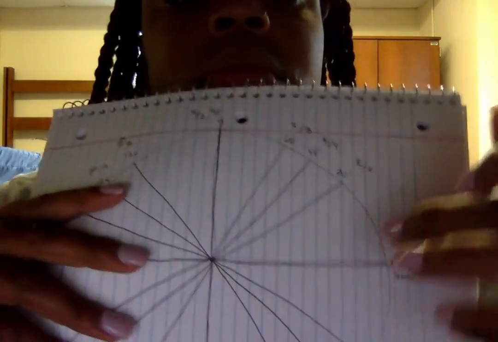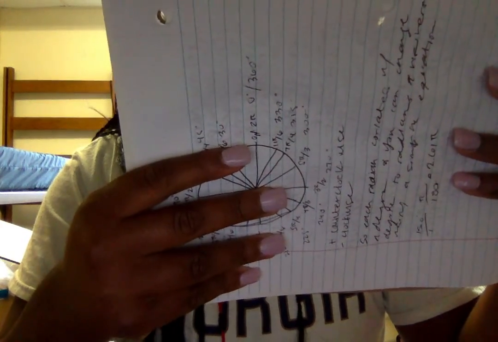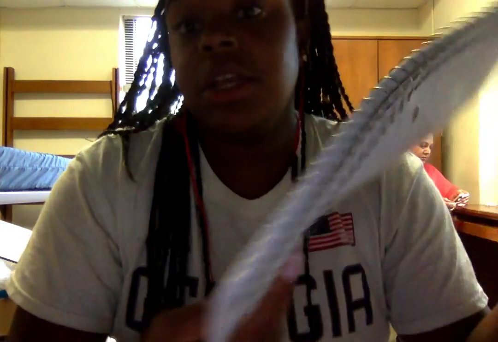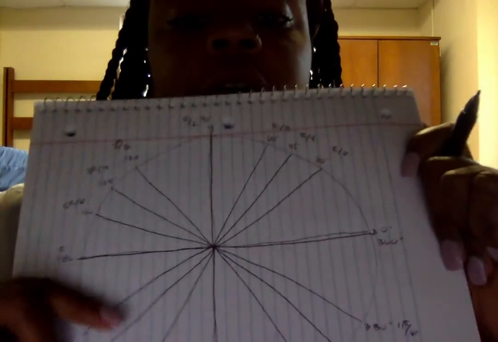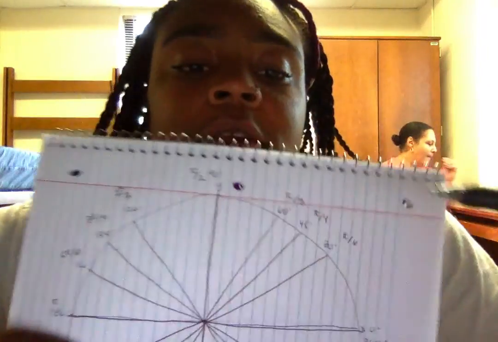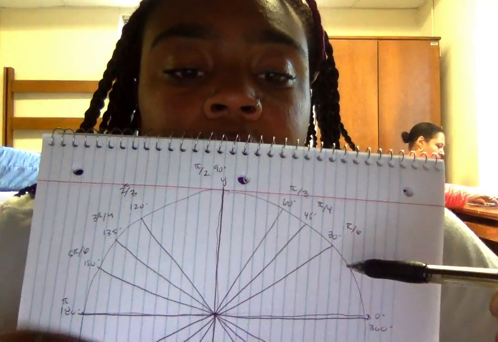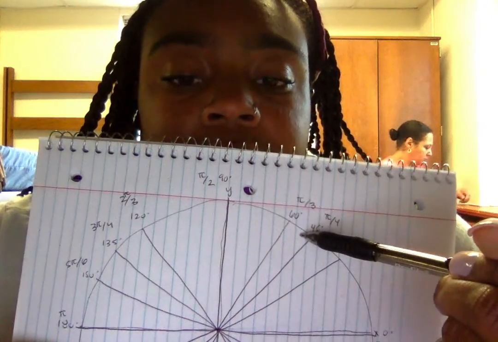Yeah, it starts at 0, and then you go up. Unit circles go from positive, which is counterclockwise, to negative, which is clockwise. So going counterclockwise, you go from 30 degrees to 45 degrees to 60 degrees.